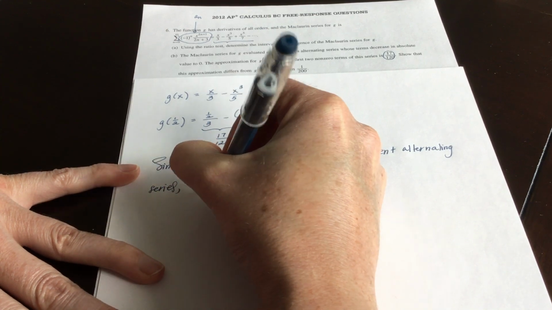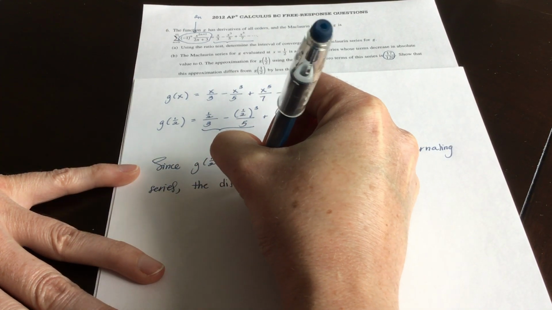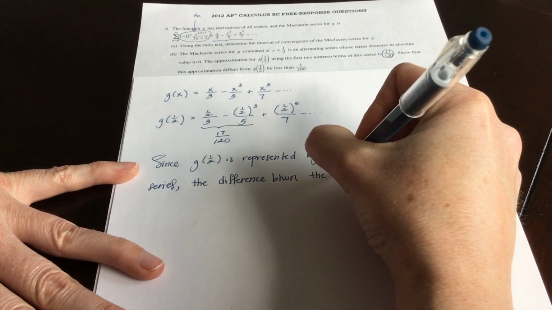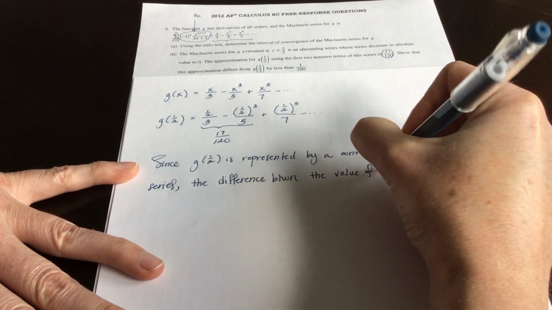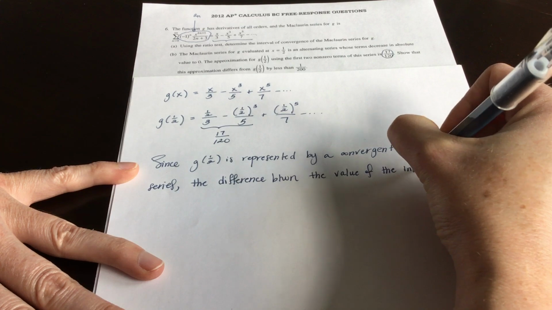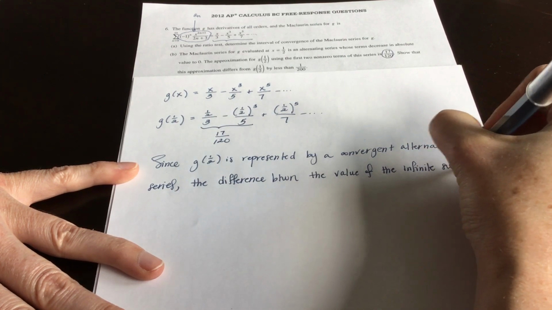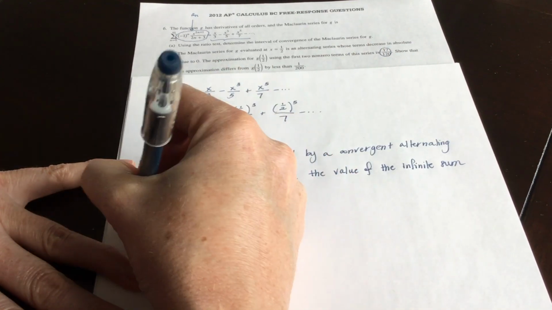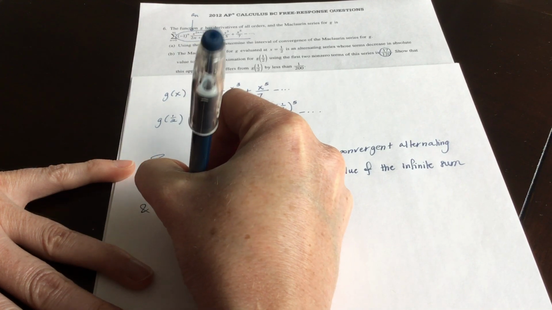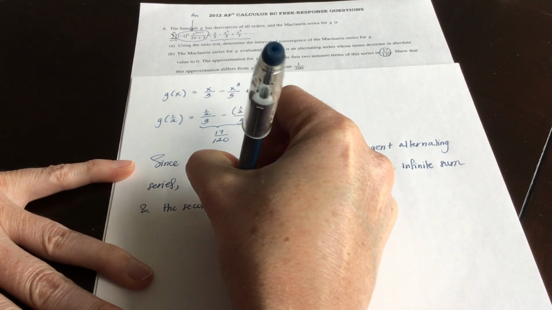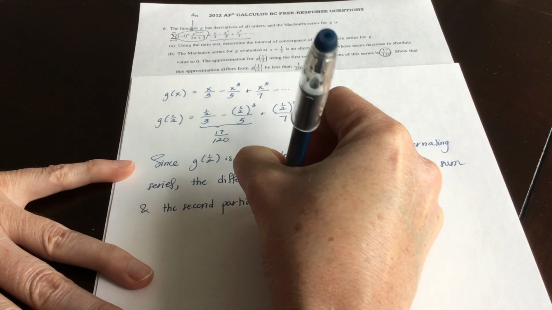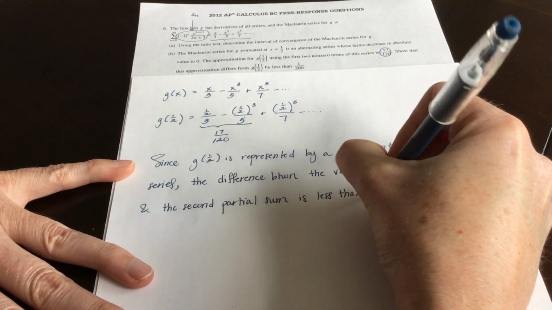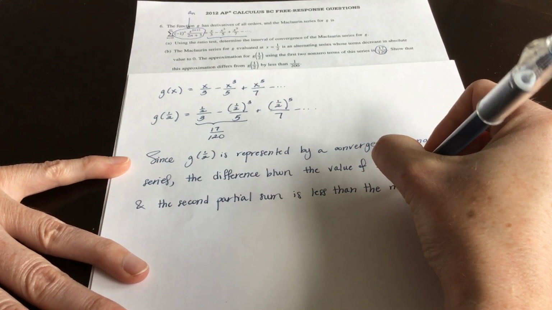the difference between the value of the infinite sum, meaning if you did include all the infinitely many terms that it takes, and in this case, the second partial sum is going to be less than the, you could say absolute value or magnitude.